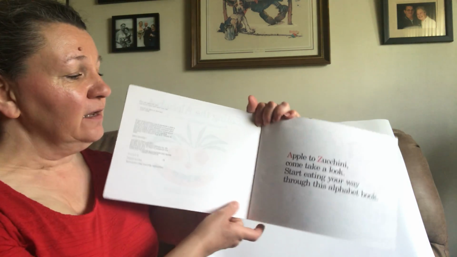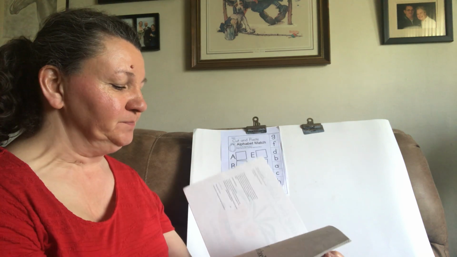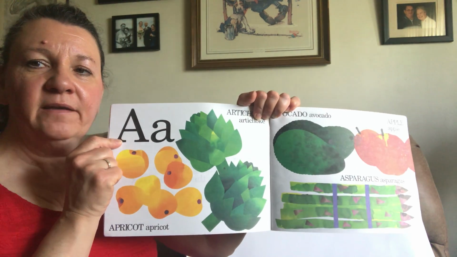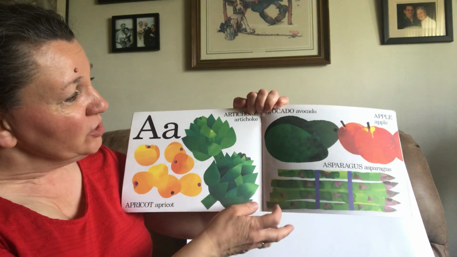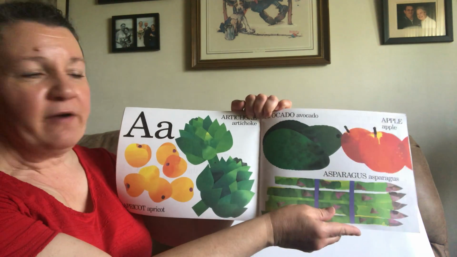Apple to zucchini, come take a look. Start eating your way through this alphabet book. Here we have, what letter is that? We have the letter A. A is for apricot, artichokes, avocado, apple, and asparagus.